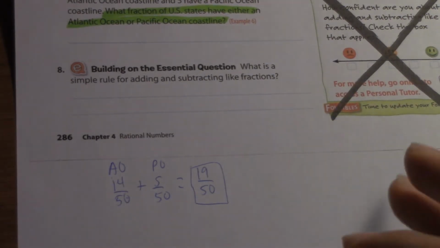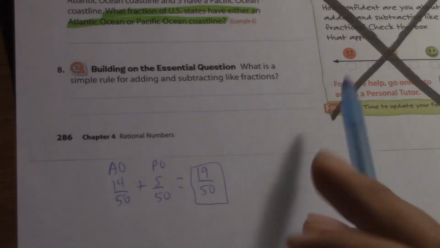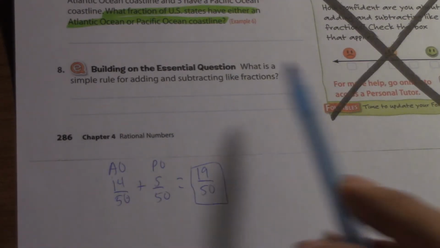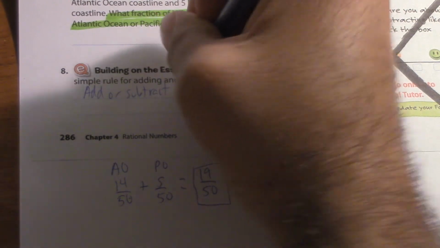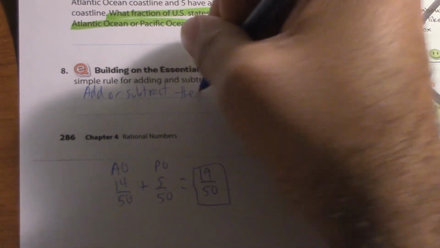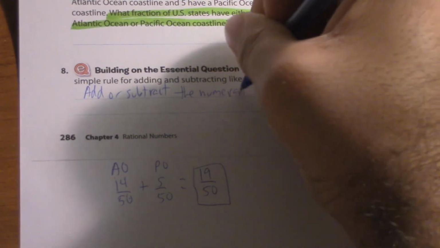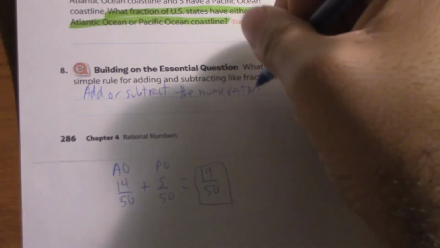So that's why. And lastly, number 8. It says, what is a simple rule for adding and subtracting like fractions? The correct answer should have been add or subtract the numerators.